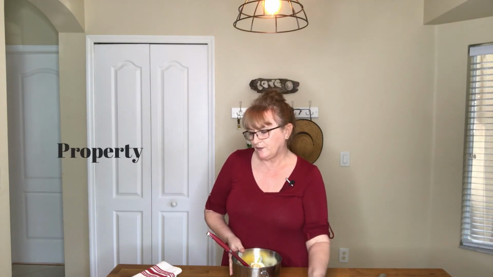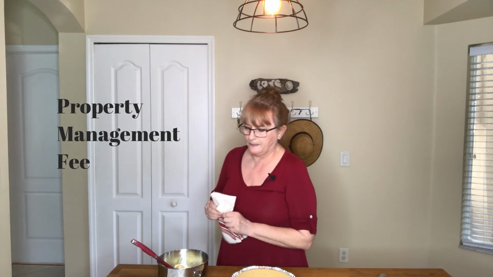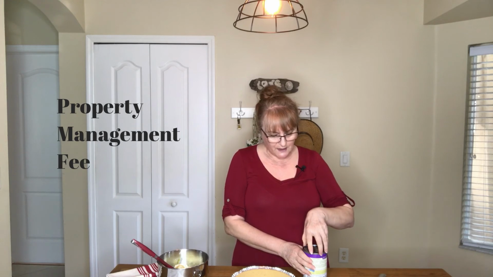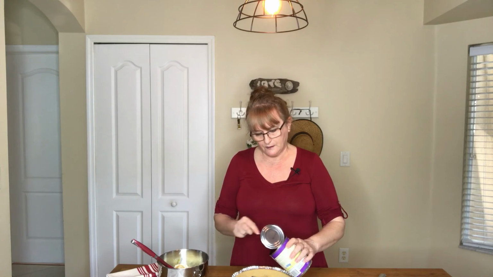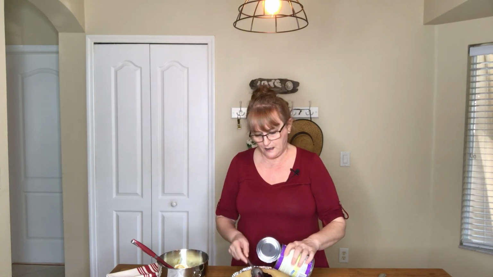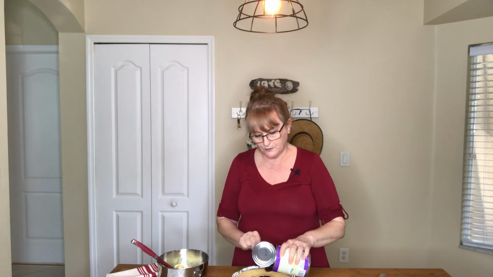And then the last one is the property management fee. Those fees are optional. However, I would urge you to include property management fees because first, at some point you may move, you may not be able to manage your property, and if that's the case, you're going to have to pay a property management fee.